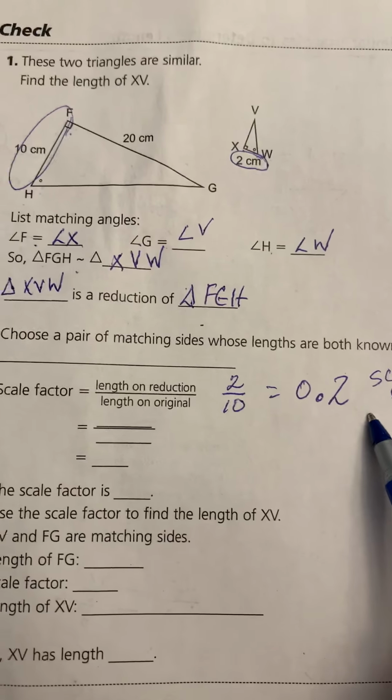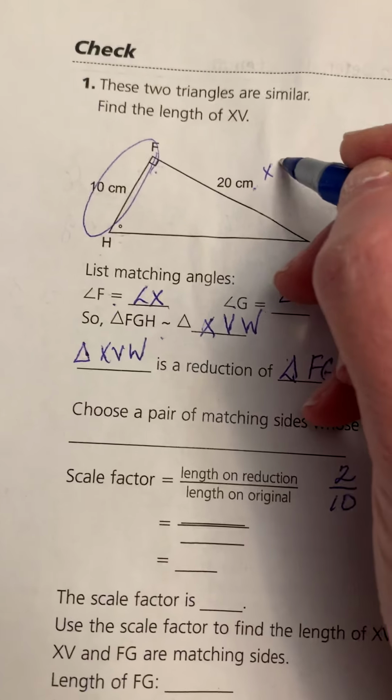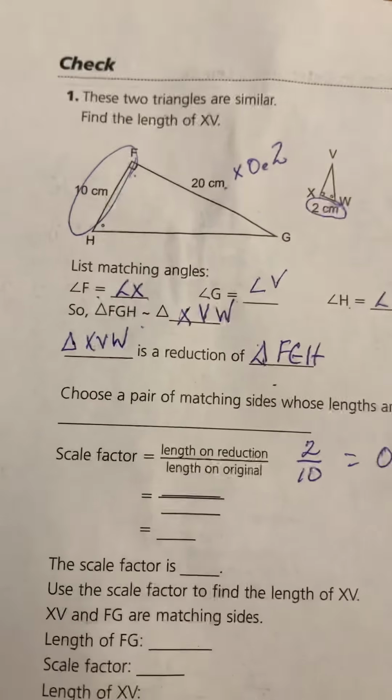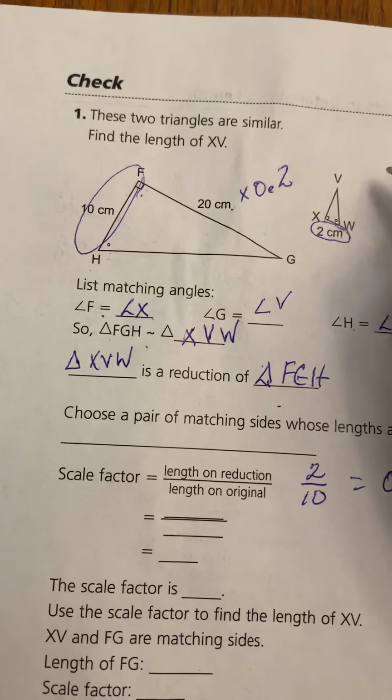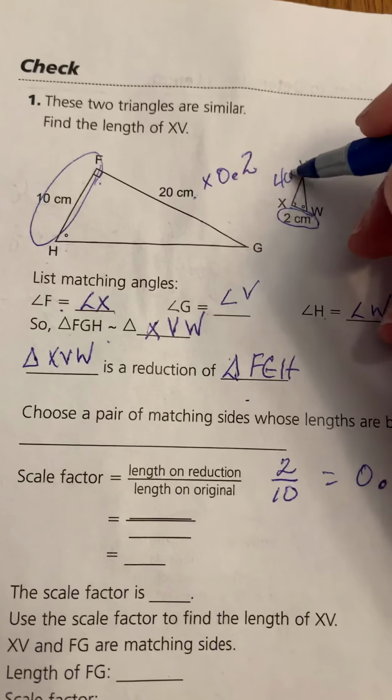So now we can simply take the other side we know on our original, 20, and multiply it by 2/10, and we get 4 centimeters. So XV is 4 centimeters. So that's one way to do it, using scale factor.